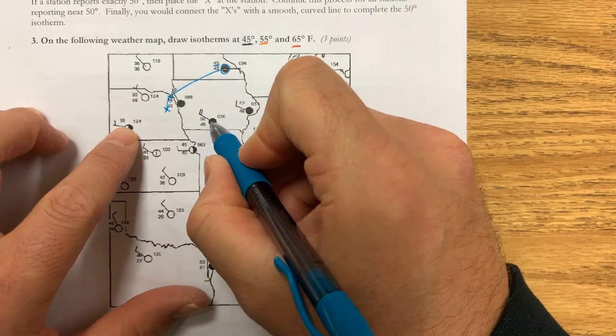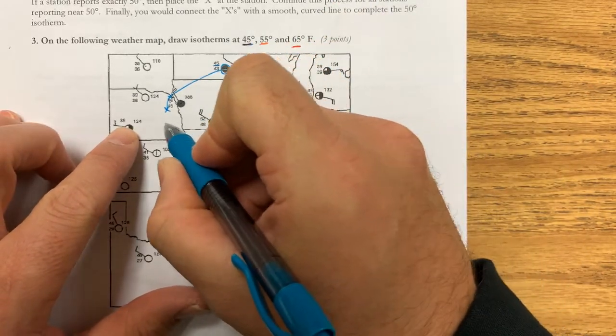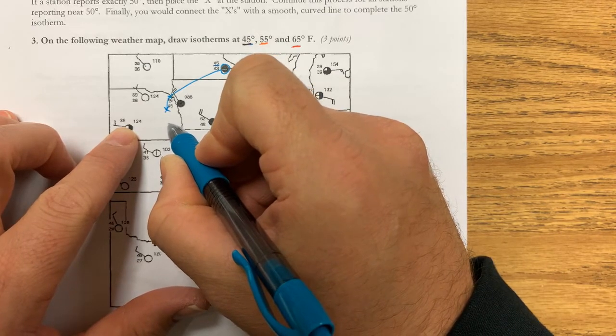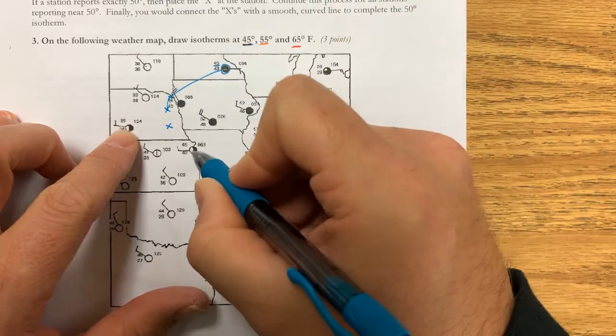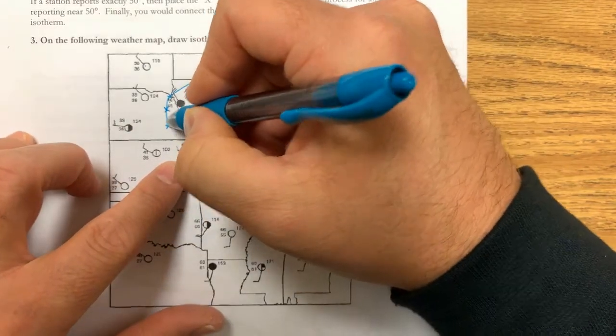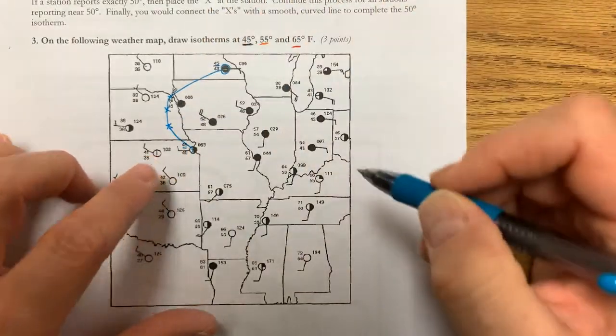Between these two, 39 and 52, 45 is going to be directly between them-ish. So I'm going to go ahead and put an X right here. And of course, here's a 45 right here, so the X would be right in the center, so I can go ahead and continue my line through.